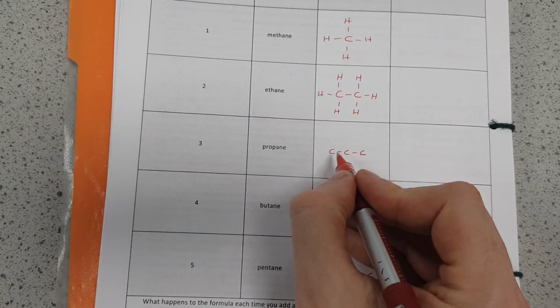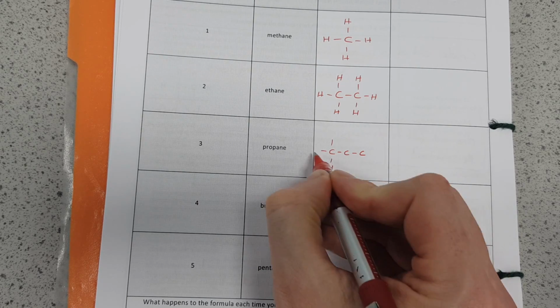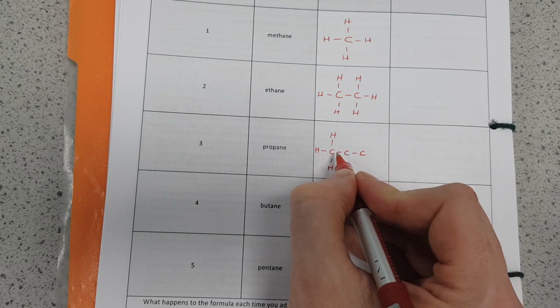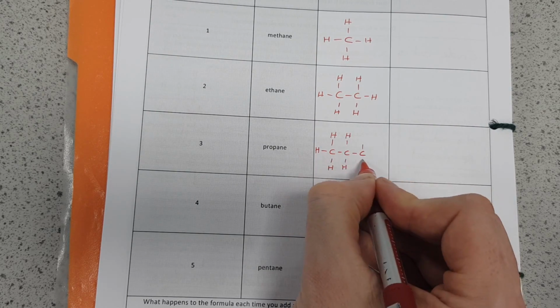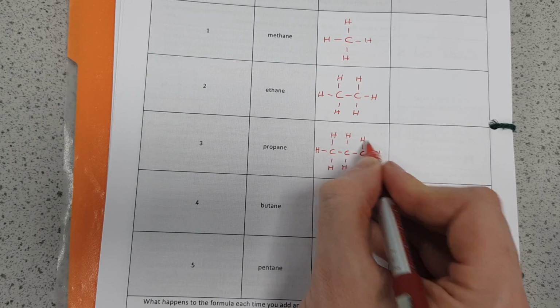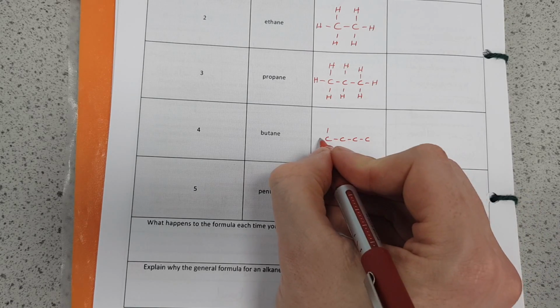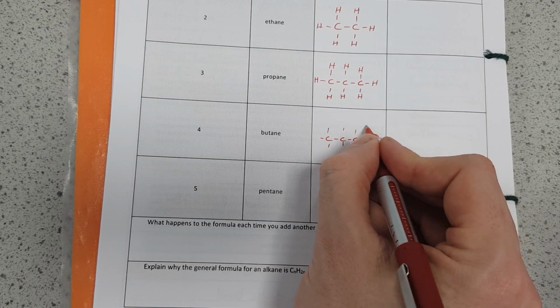In propane, this one on the end here, it's already got 1 bond, so it only needs to form another 3 to get the 4 covalent bonds that it wants. This carbon's already got 2, so it only needs 2 more to get all the covalent bonds that it wants. And this one on the end here needs another 3. And it's the same with butane. The one on the end needs 3, all of the others need 2, and then this one on the end also needs 3.